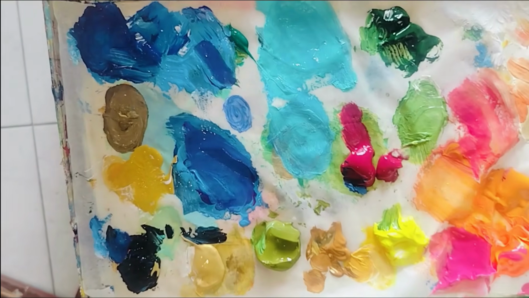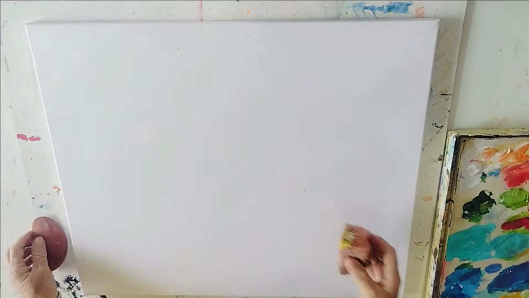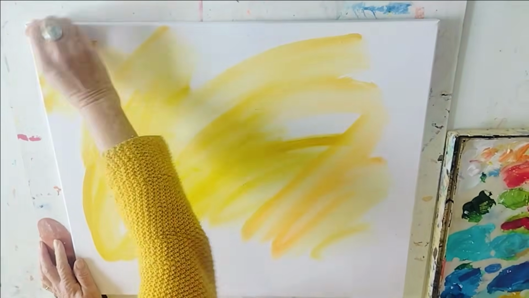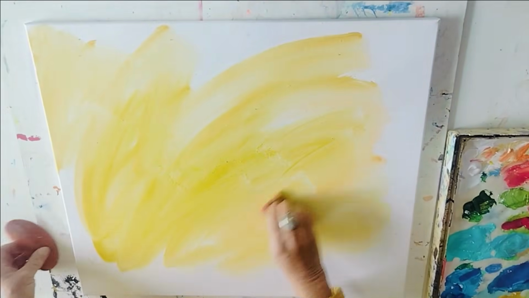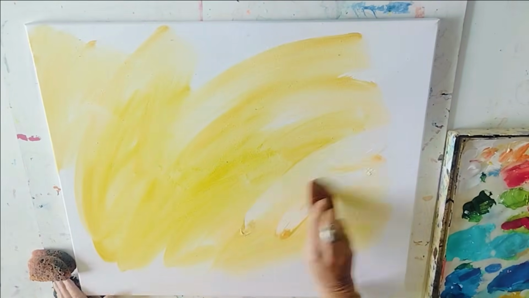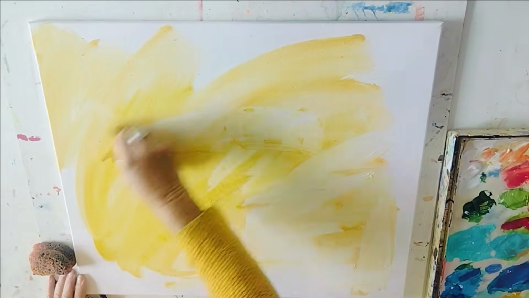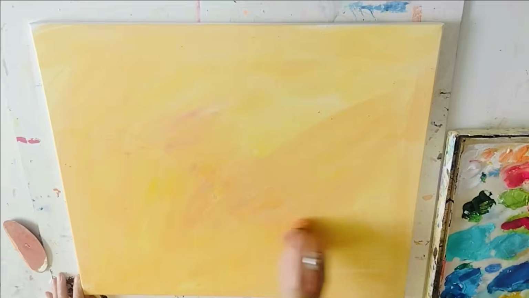And I've got them over here in my palette ready to go. So I'm putting the first layers down just to get rid of the white and activate the canvas and get it started. So I'm going to do some layers with some ochre and orange and see from there.